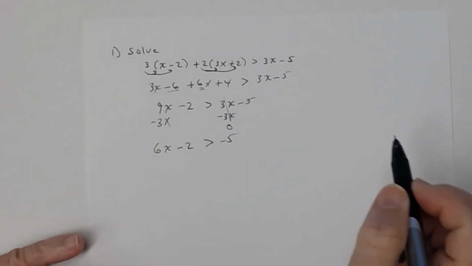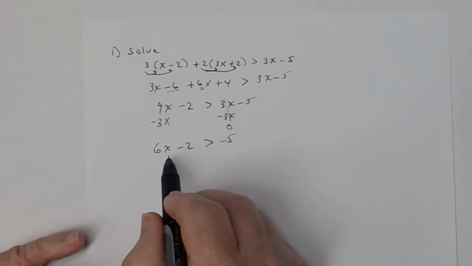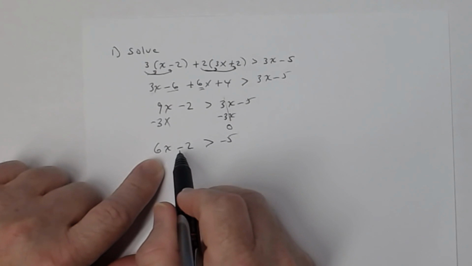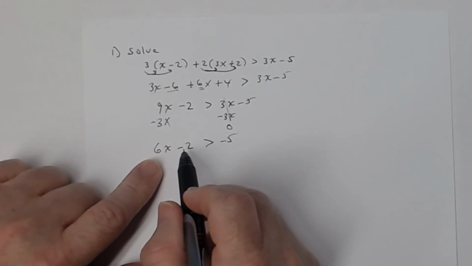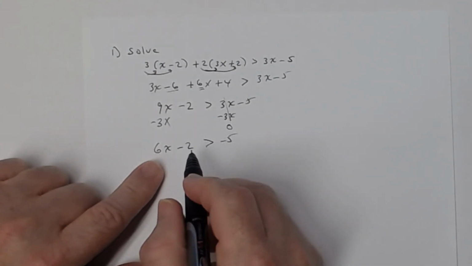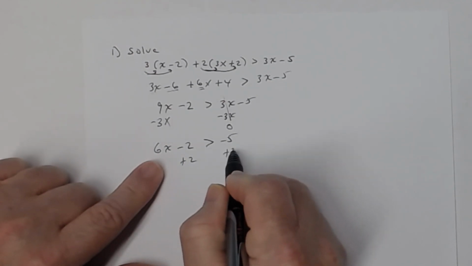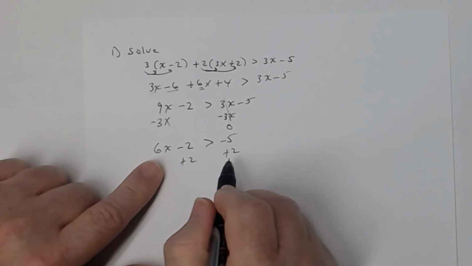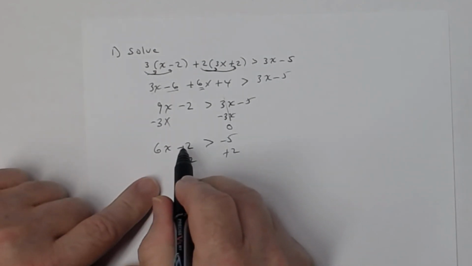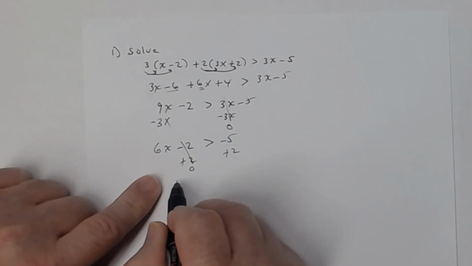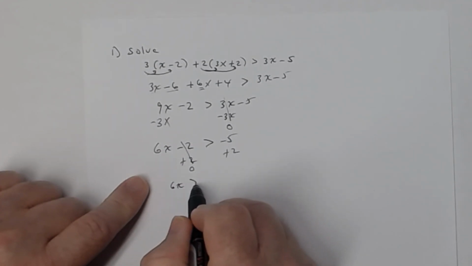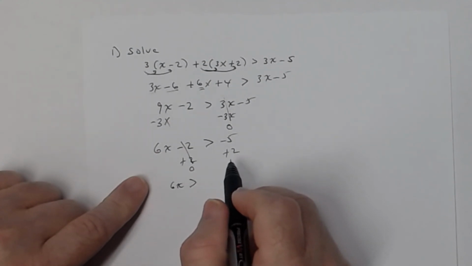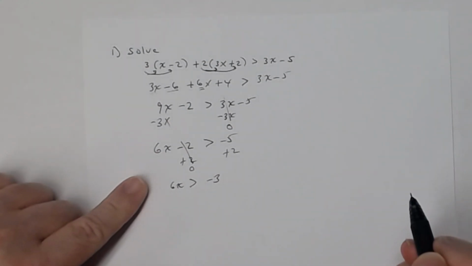And then to solve for the variable x, we're going to isolate this term 6x, meaning I want to get rid of the subtraction of 2. So the opposite of subtracting 2 is to add 2 to both sides. What you do to one side, you do to the other. Notice I'm aligning my terms. When I combine like terms, this is 0, so I get 6x is greater than a negative 5 and a positive 2 is a negative 3.